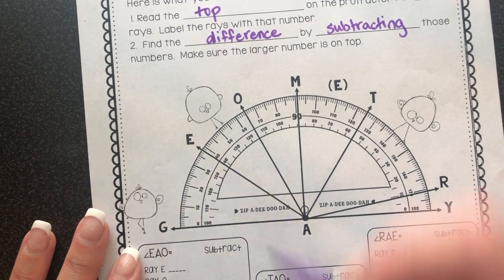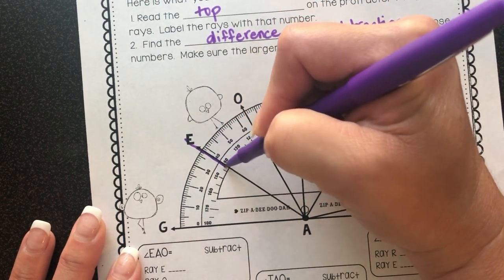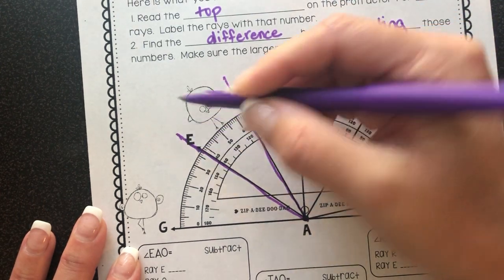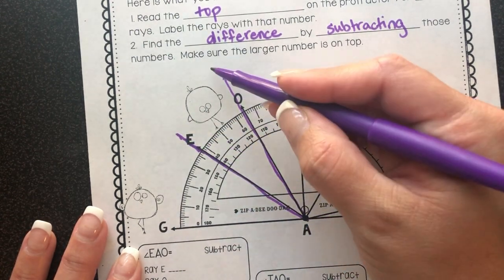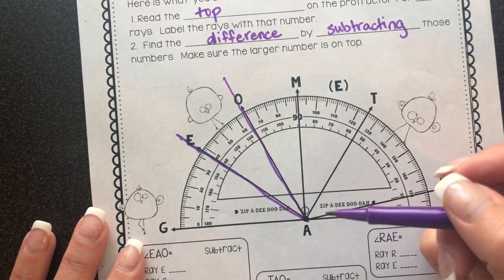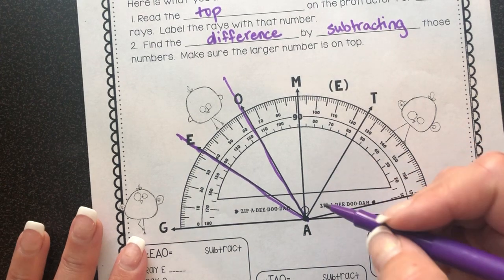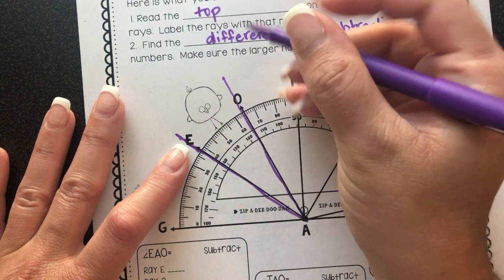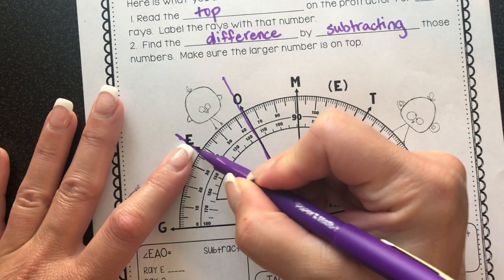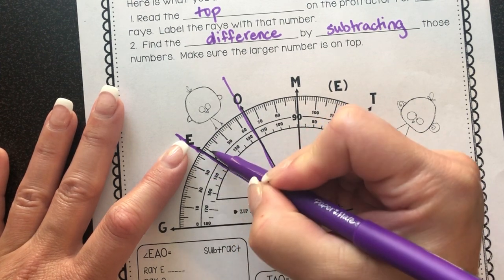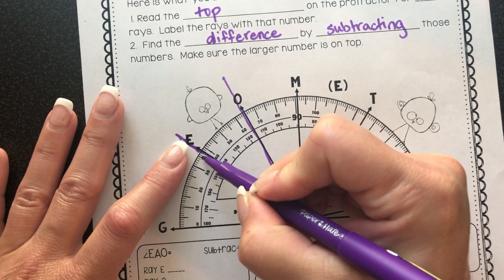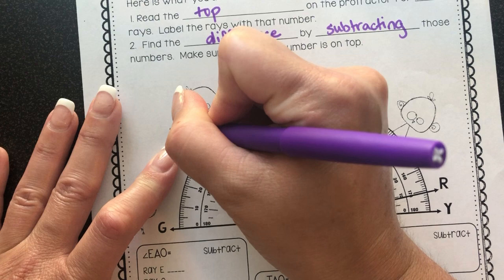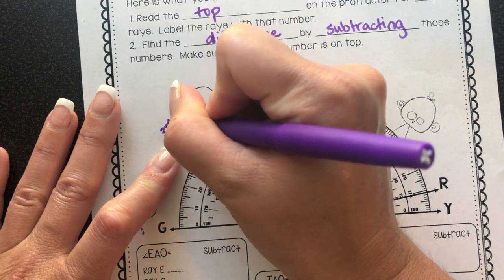Okay, so this is what I mean. If I trace over this EAO angle, you can see that you don't have a ray for this angle right here that starts at 0. So we can't start counting at 0. Here's what I have to do. I'm going to use the outside numbers for each one of these. If I look out here, this ray is pointing between 30 and 40. Here's 35, 36, 37, 38. So E is pointing at 38 degrees.